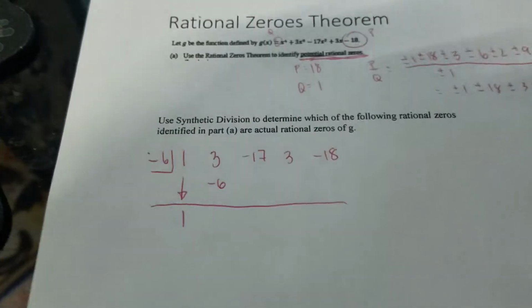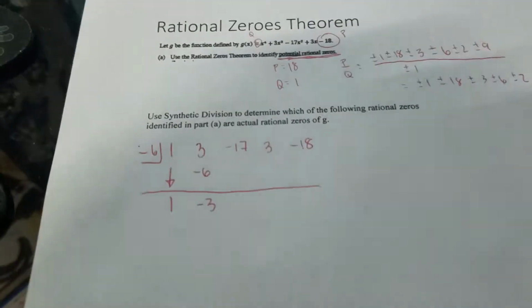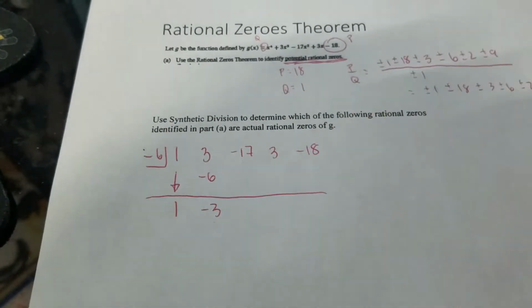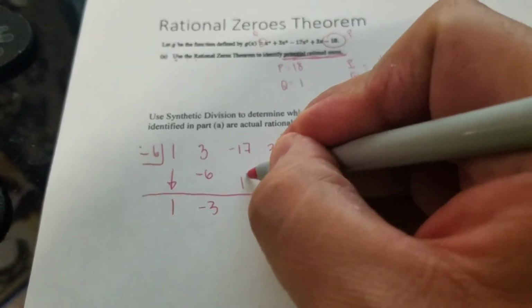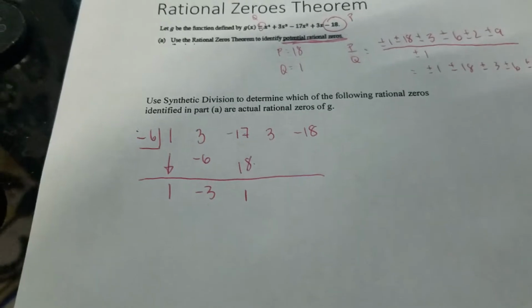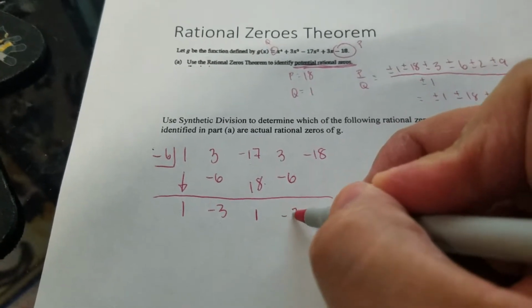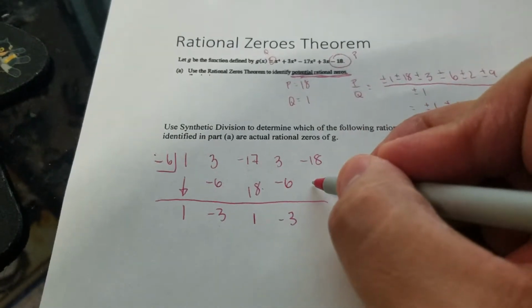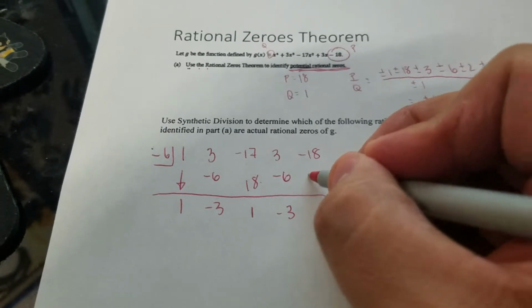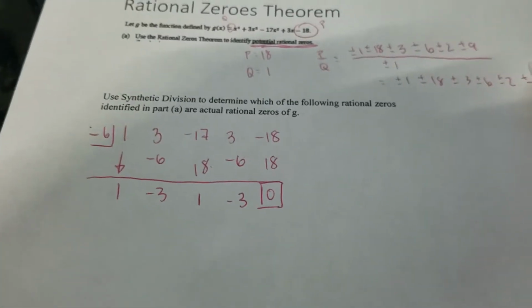Again, this comes down, so 1 times negative 6 is negative 6. And then I add down, so 3 minus 6 is negative 3. Negative 3 times a negative 6 is a positive 18. And negative 17 plus 18 is 1. 1 times negative 6 is negative 6, and 3 minus 6 is negative 3. Negative 3 times negative 6, positive 18. I get a remainder of 0, which is what I was expecting because I saw the graph already.